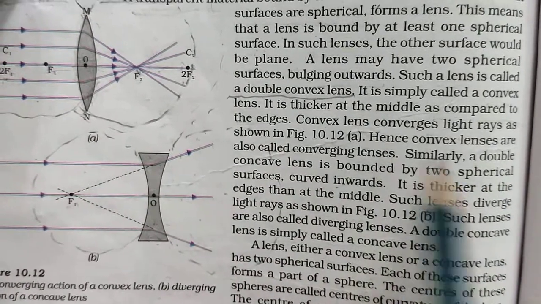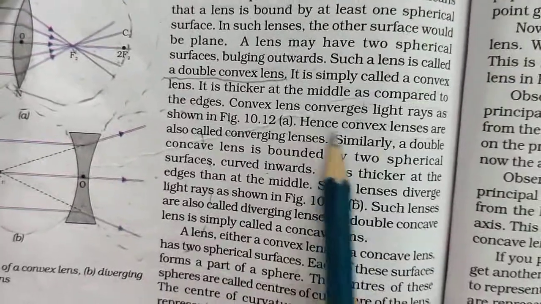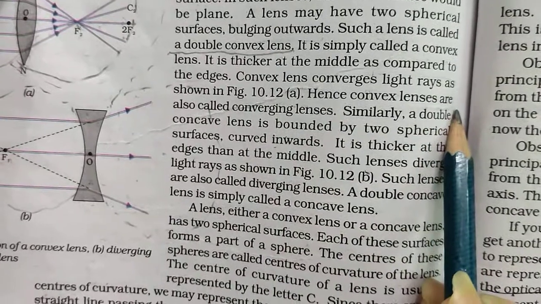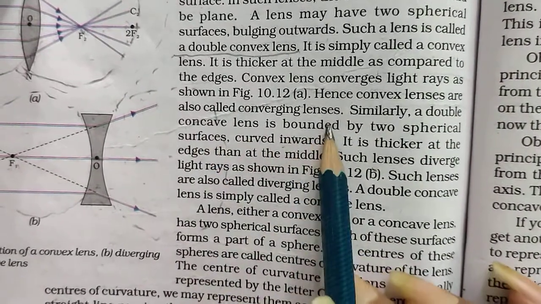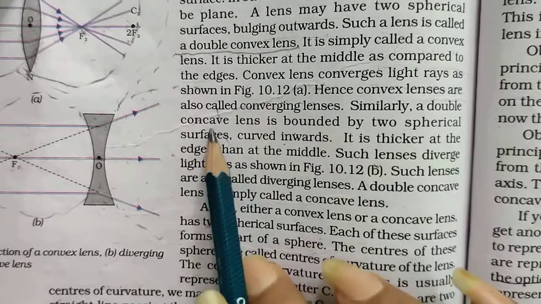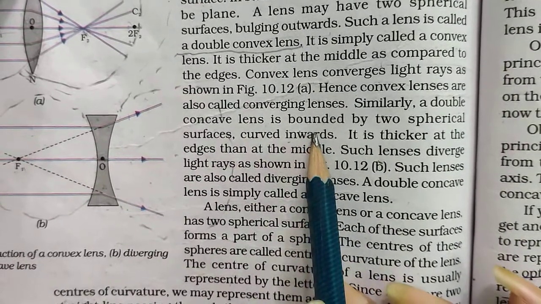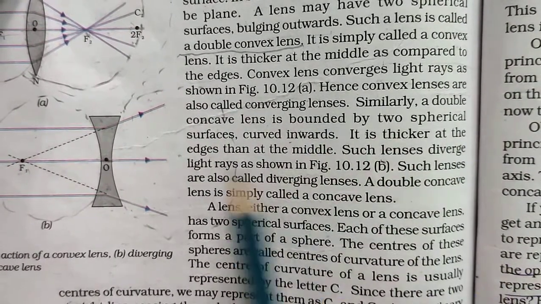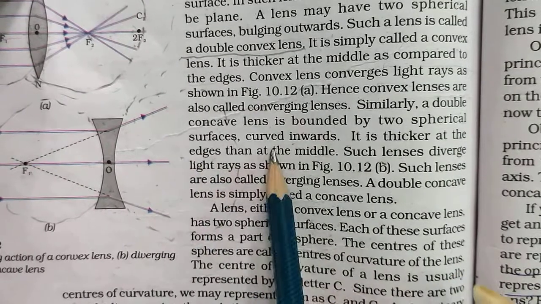Next, hence convex lenses are also called converging lenses. Similarly, a double concave lens is bounded by two spherical surfaces curved inwards.